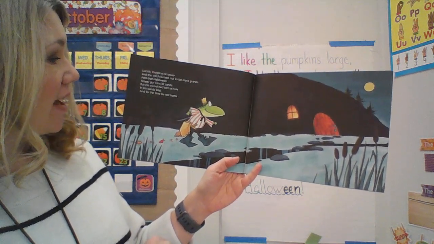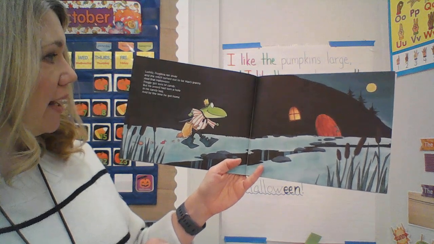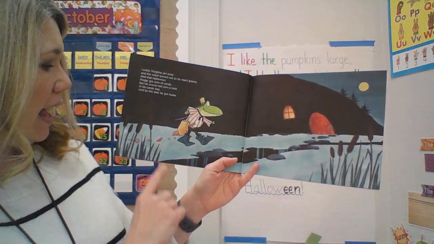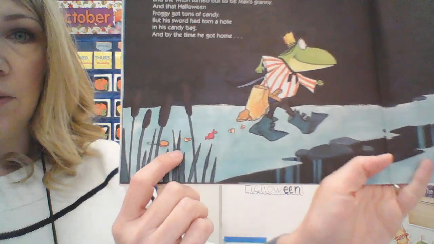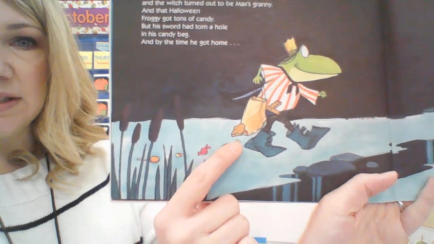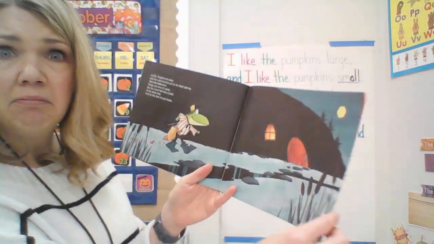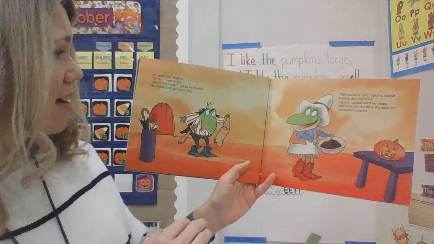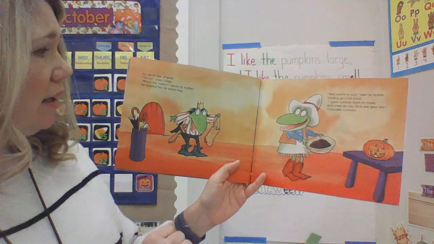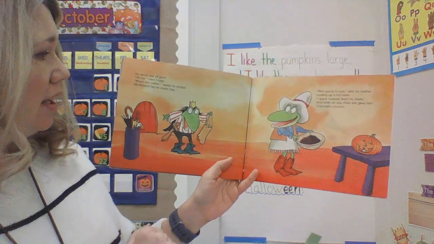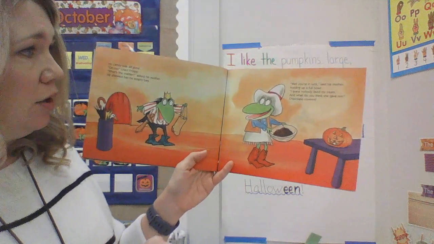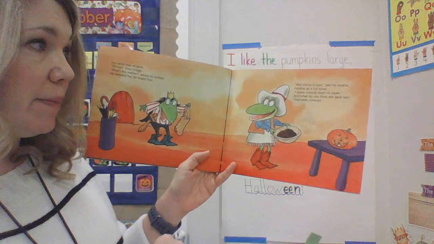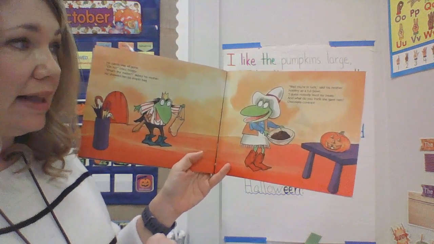And that Halloween, Froggy got tons of candy, but his sword had torn a hole in his candy bag. And by the time he got home, oh no, what's happening to his candy? It was falling out. His candy was all gone. Oh no, cried Froggy. What's the matter? Asked his mother. He showed her his empty bag. Well, you're in luck, said his mother, holding up a full bowl. I guess nobody liked my treats.